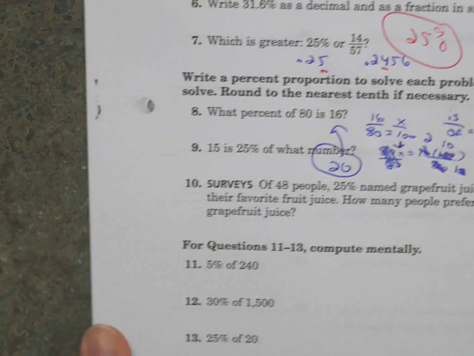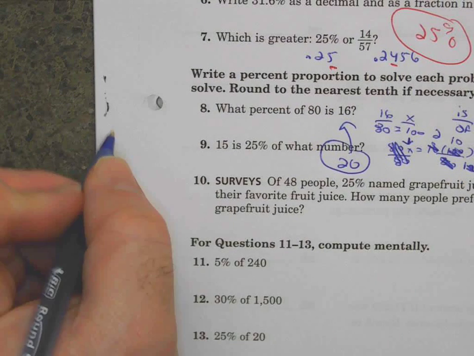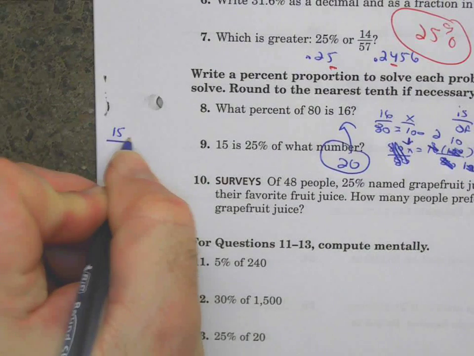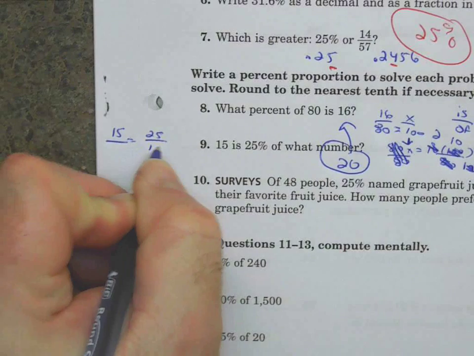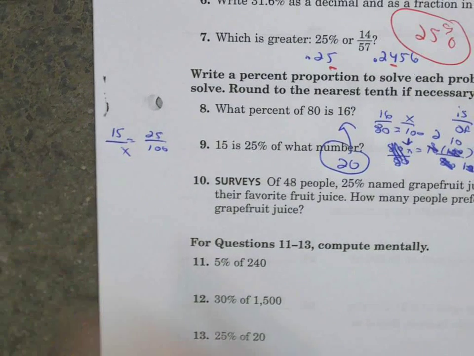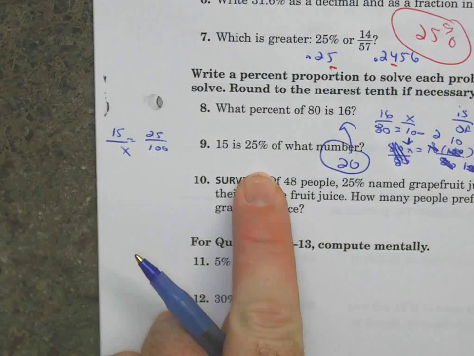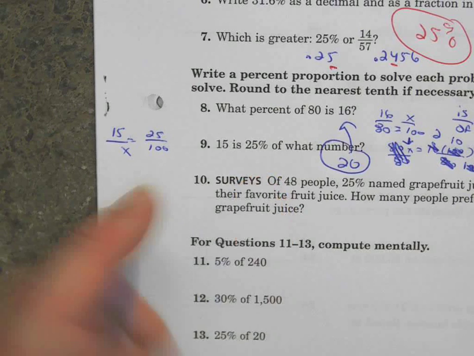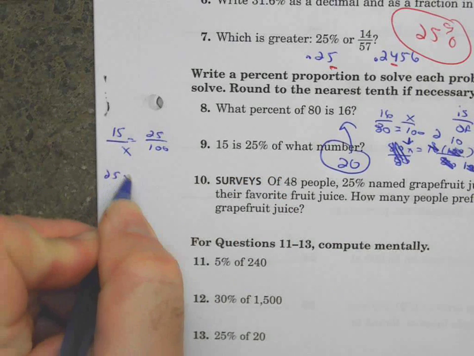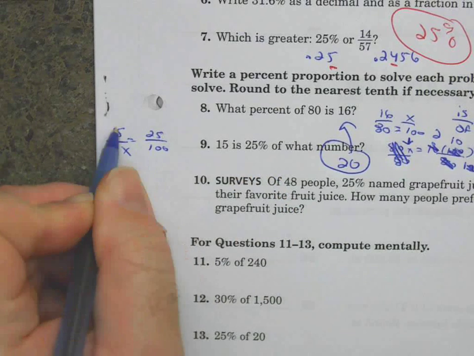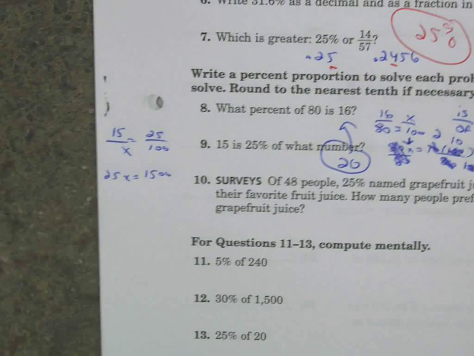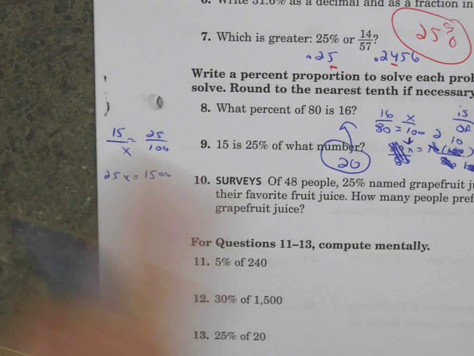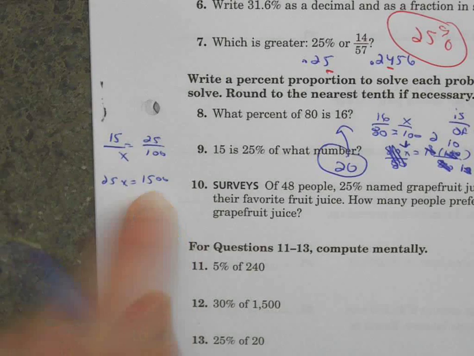Let's sneak over to here. I think I got enough room on my margin. 15 is 25% of what number? I get x here. 15's on top. 25% is over 100. So now, I want you to do 25x equals 15 times 100 is 1500. I just do that right in my head. 15 times 100 is 1500.